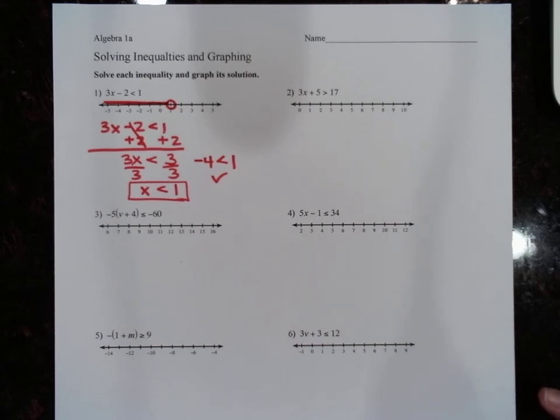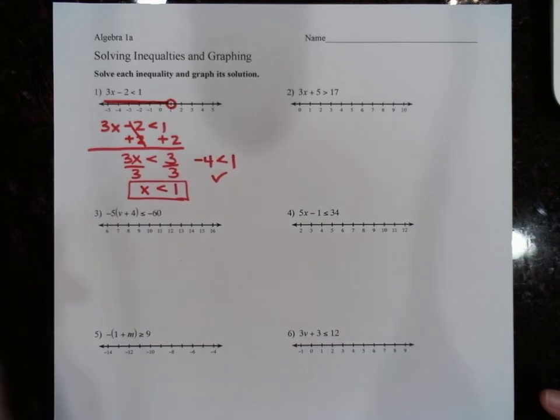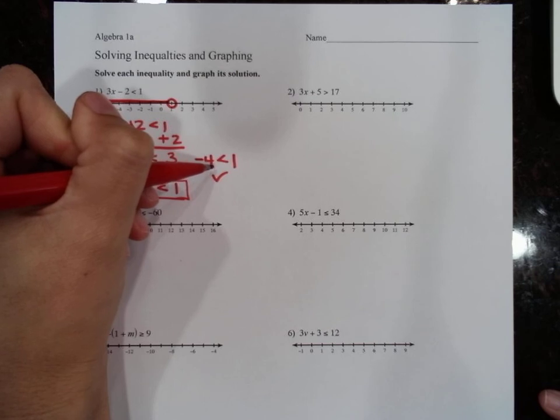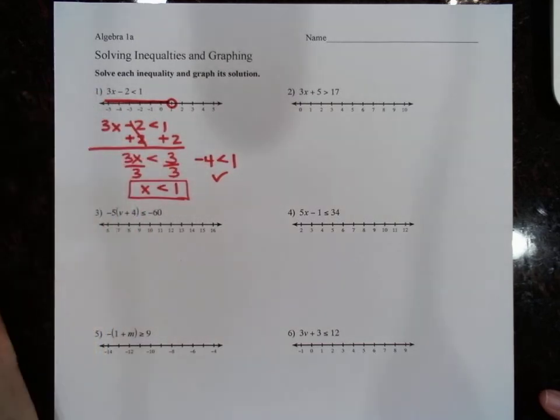Okay. So go ahead and complete your assignment. Make sure to show your work solving, and then make sure to check your shading when you're done.